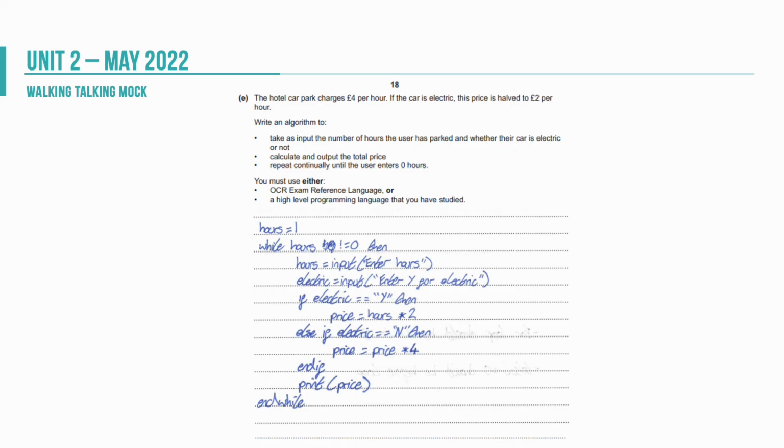Hours equals 1. While hours doesn't equal 0, then. Okay, and you can't just say greater than 0 because you could enter something like -1 and it should still at least function to a degree. Hours equals input hours, electric equals input, and I've just said enter Y for electric. We've then got our if statement. If electric equals Y, then price equals hours times 2. Else if electric equals N, then price equals price times 4. End if. We've then got our print statement at the end and our end while.